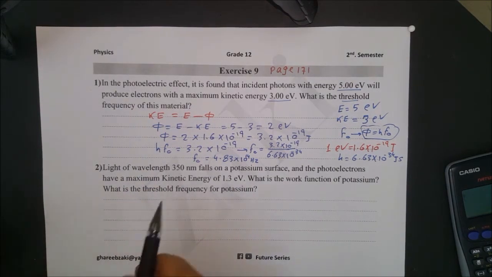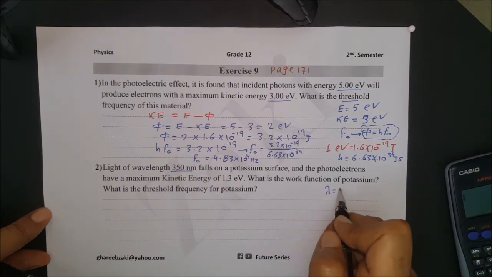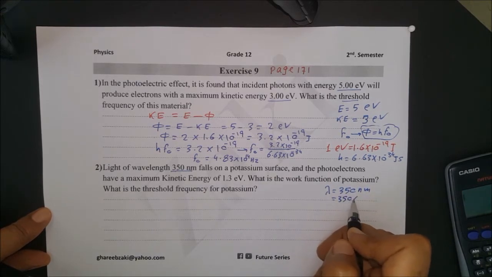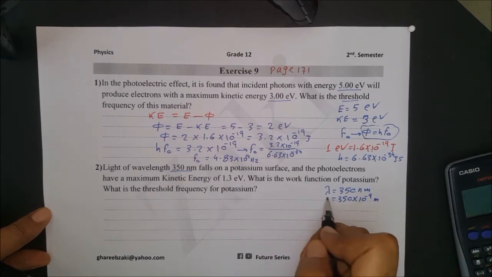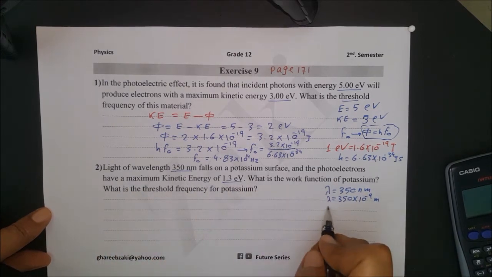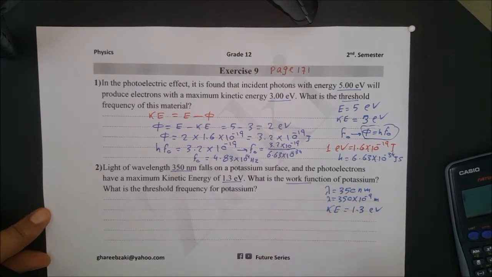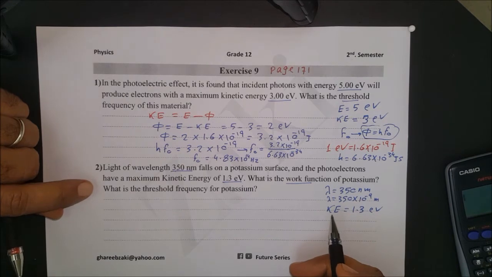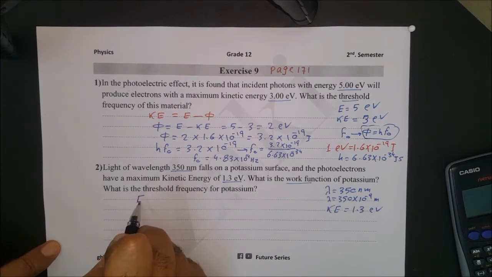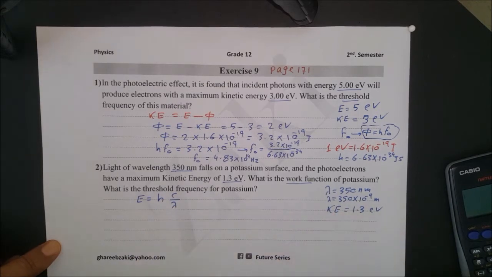Question number 2. Light of wavelength 350 nanometers. So the given is lambda. Lambda equals 350 nanometer. We convert to meter, so multiply by 10 to the power negative 9 to be in meter. This is lambda. And the photoelectrons have maximum kinetic energy: kinetic energy maximum equals 1.3 electron volt. What is the work function? So we need to get the work function. To get the work function, we need to get the energy of the incident photon. The energy equals h c over lambda, because we have lambda.